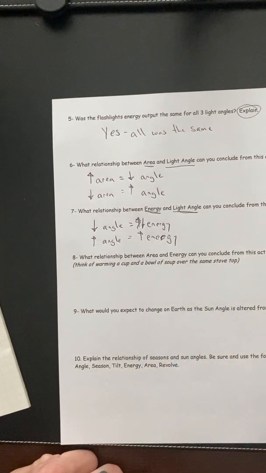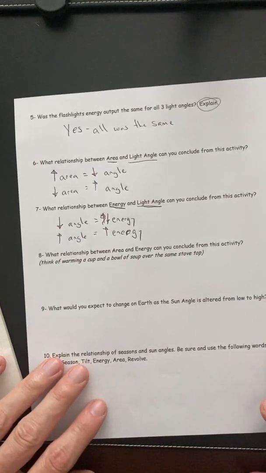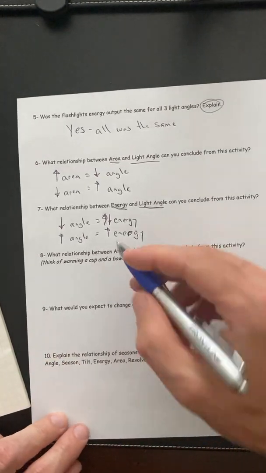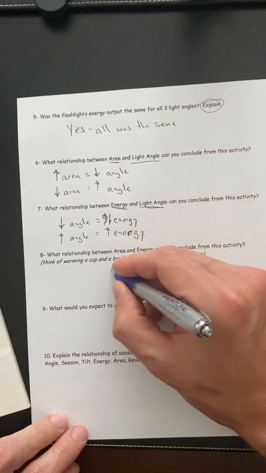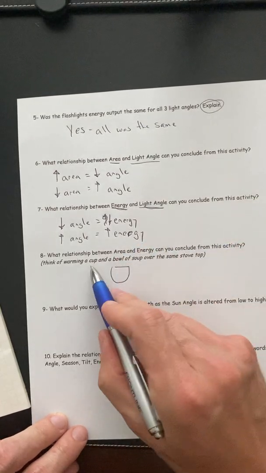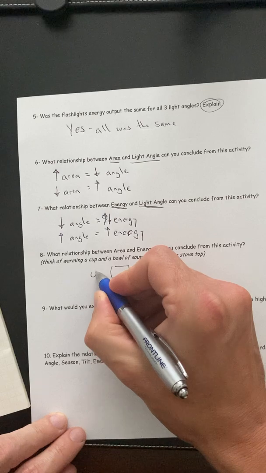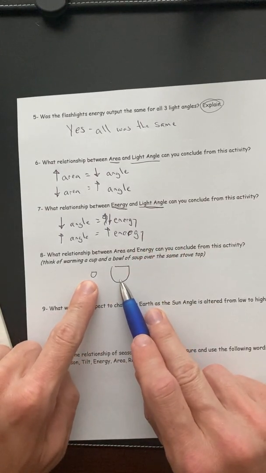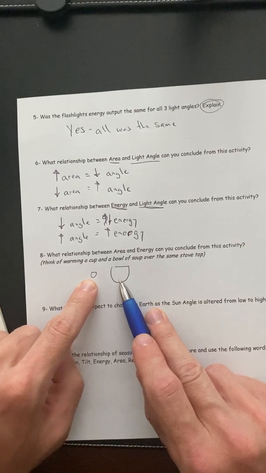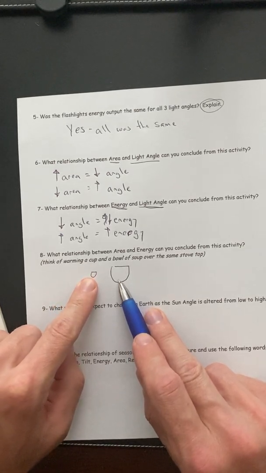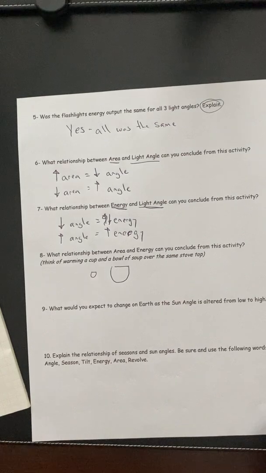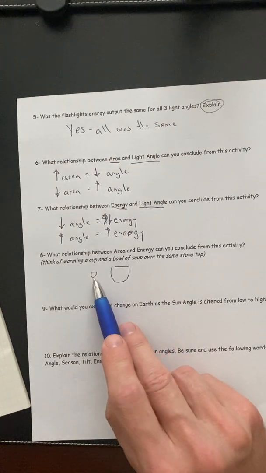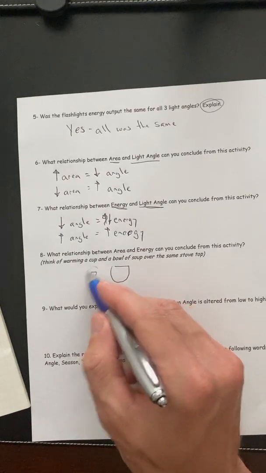And I want you to think about warming something up. Imagine you had a bowl of soup. So, here's your big bowl of soup, and then you had a cup of soup, your tiny cup of soup. And you put both of these on the exact same stovetop, and you turn on the exact same amount of heat, and you leave them on for the exact same amount of time. Which soup is going to get hotter faster? The cup or the bowl? Obviously the cup is, right?